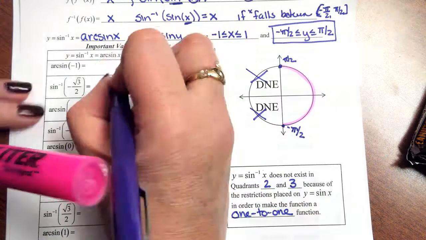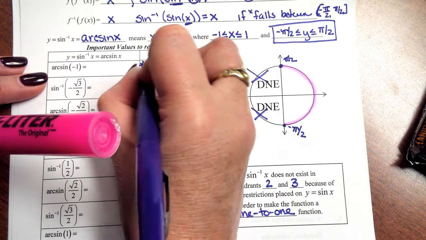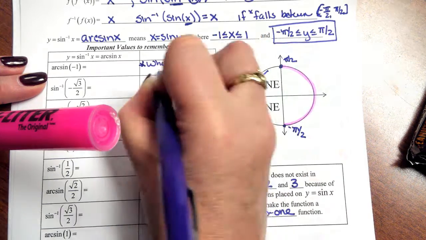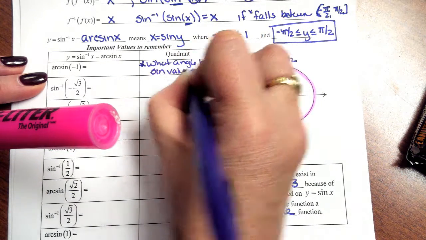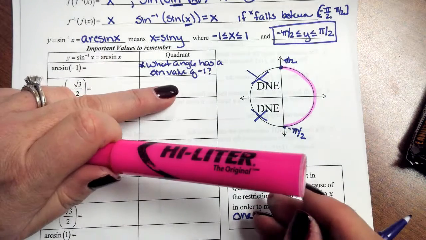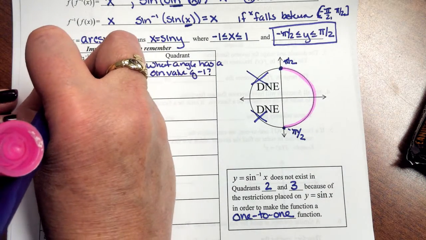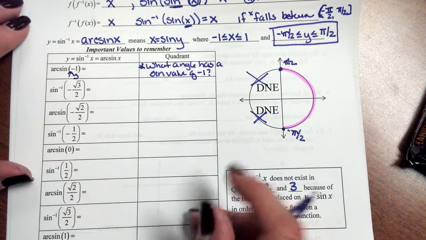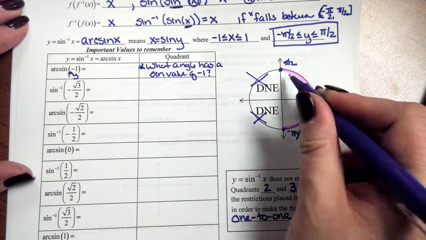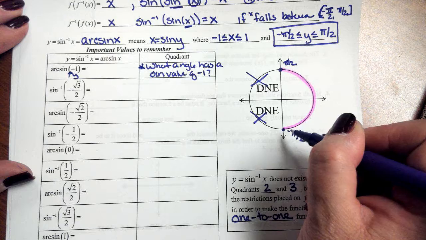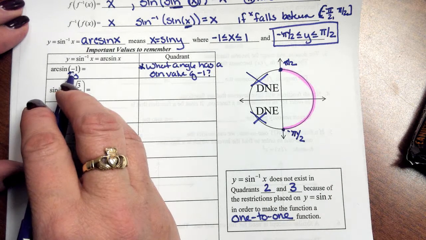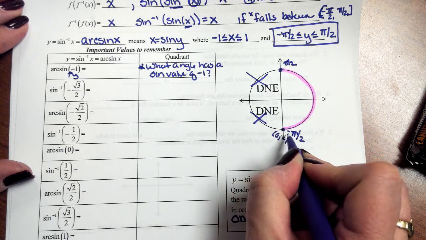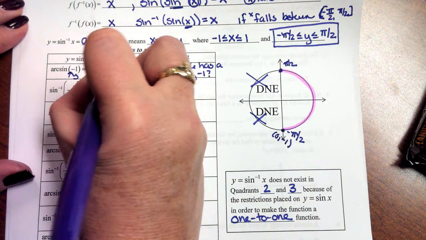So the question you ask yourself when you see arc sine of negative 1 is, what angle has a sine value of negative 1? So now your answers are going to be angles. Remember, for sine, these are your y coordinates. So what angle has a sine value of negative 1? But remember, the trick is you've got to give me an angle between negative pi over 2 and pi over 2. The angle where the y value is negative 1 is down here at negative pi over 2, because remember that's the ordered pair (0, negative 1). So the answer is going to be negative pi over 2.